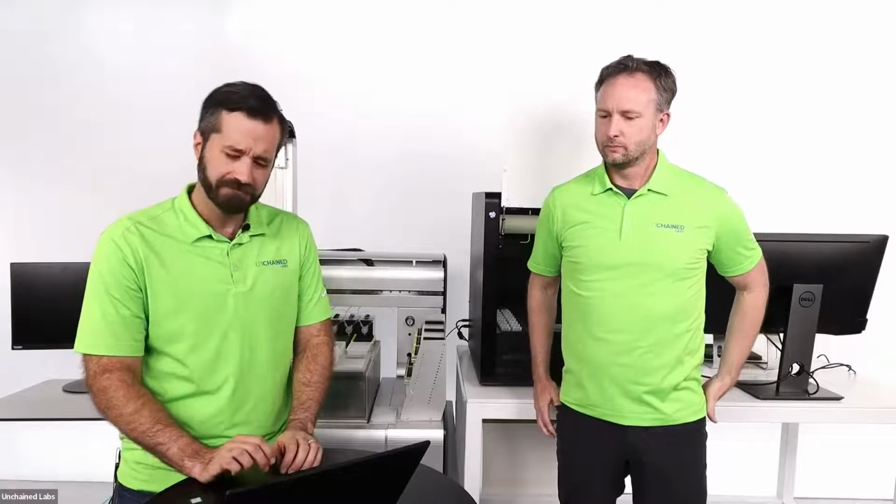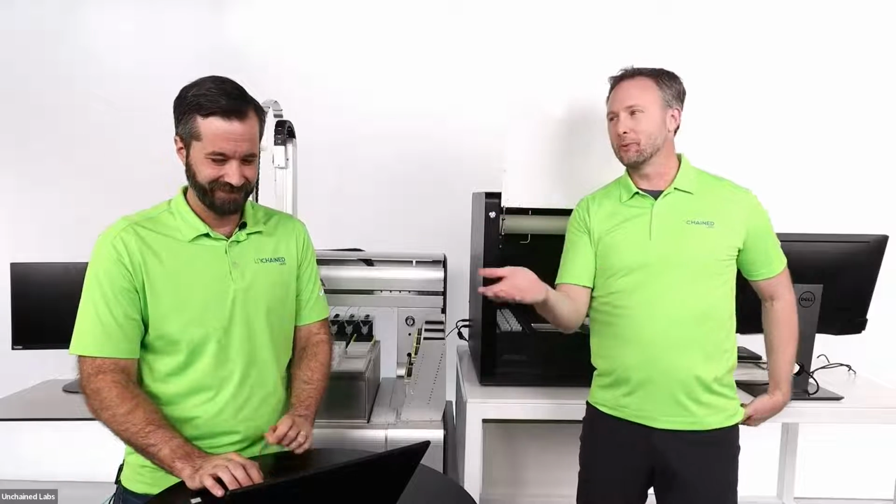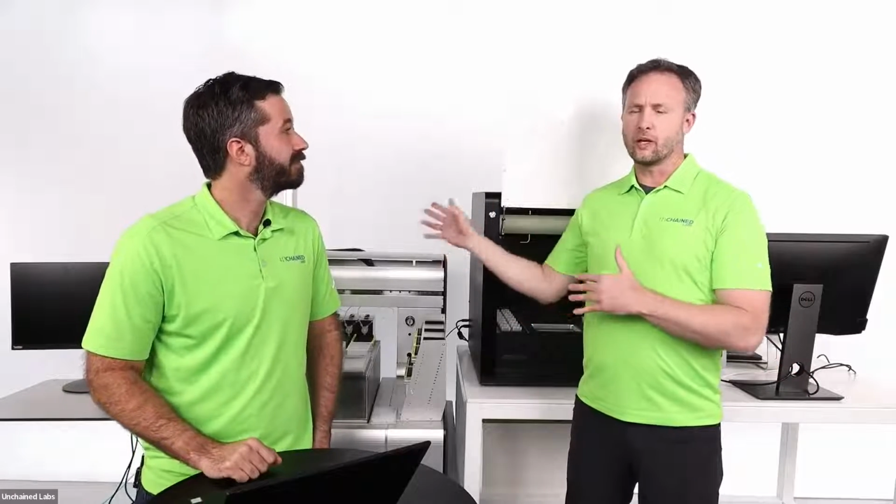All right, so the next one that we've got here is, can I put Unagi in a cold room? I mean, physically, yes, but no, we don't recommend that. It's not supported. I know there are a lot of questions around this, about, well, I have samples and I want to run them cold. We don't support that on either instrument.